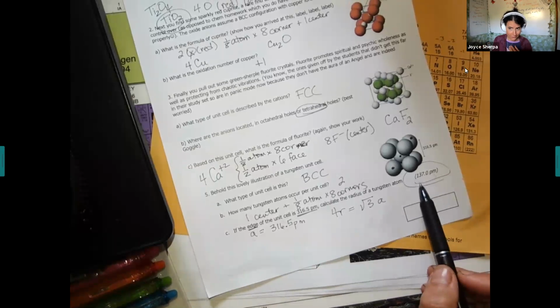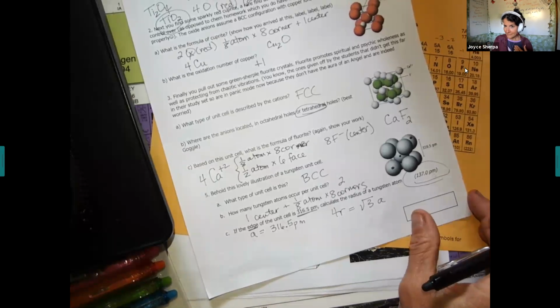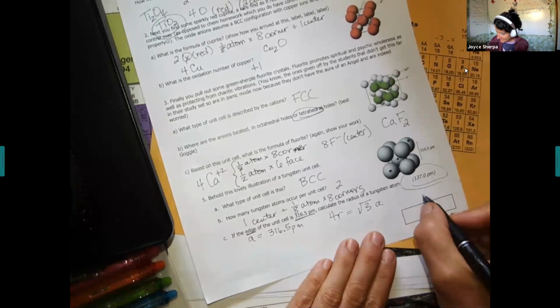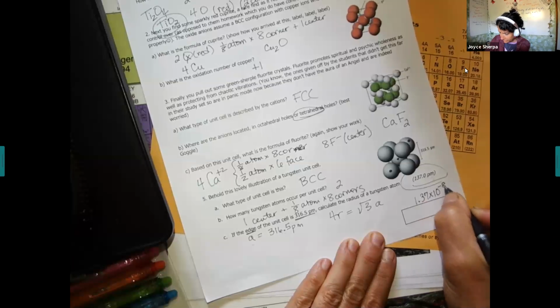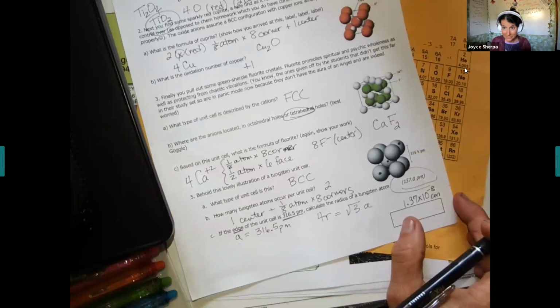So a quick comment: when you're solving for A or radius, if you're in picometers, you should be like 100 or 200 or something like that. If you're in centimeters, this would be 1.37 times 10 to the negative 8 centimeters. So there is a point where you start seeing the ratio without always going through the conversion, but it's a nice thing to know you're in the right ballpark.